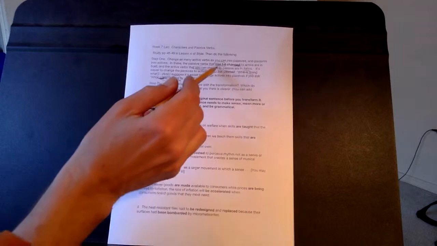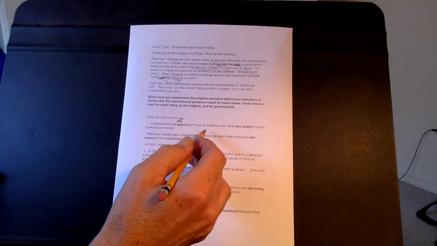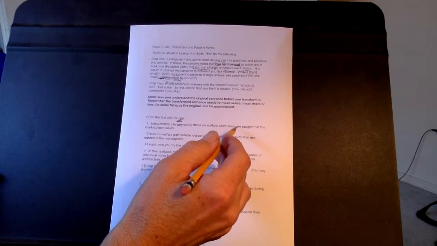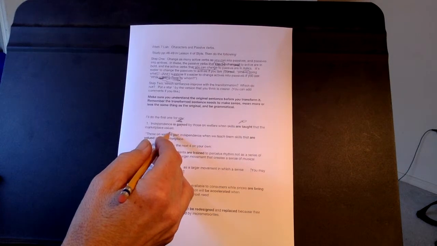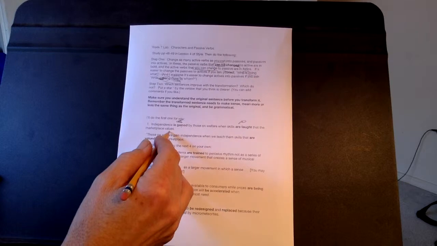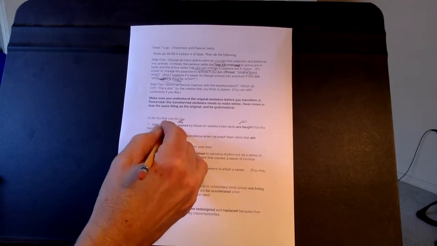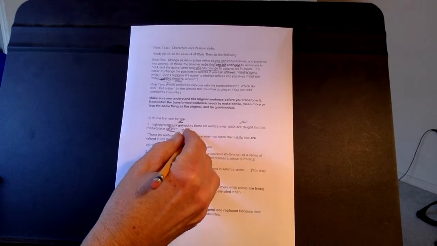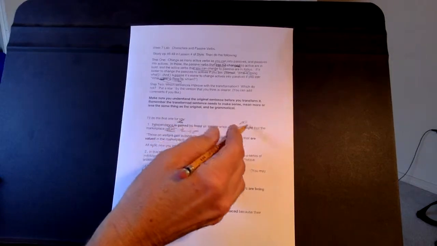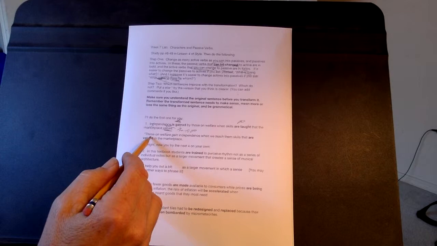Okay, so let's say "independence is gained." So what did he say up here? Oh, so that's passive. I'll put a P for passive. "By those on welfare, when skills are taught," another bold, so that's also passive, "that the marketplace values." Oh, that's a verb? Oh, I see, the marketplace values. Okay, subject verb, and that's in italics, so that's an active there. So I have to change the passives to active and the active to passive. This is the model, so he did it for us.